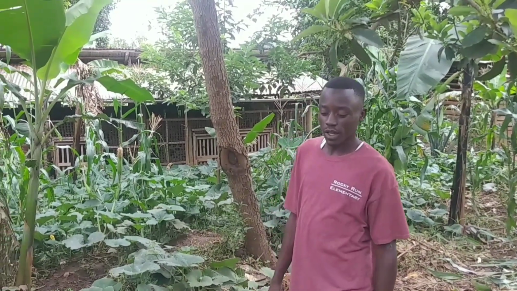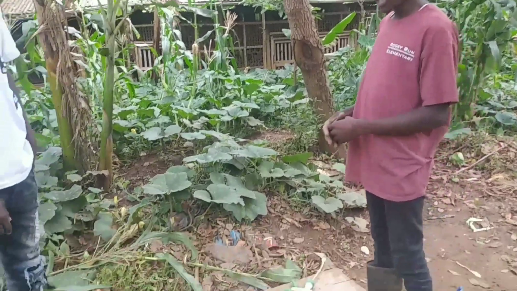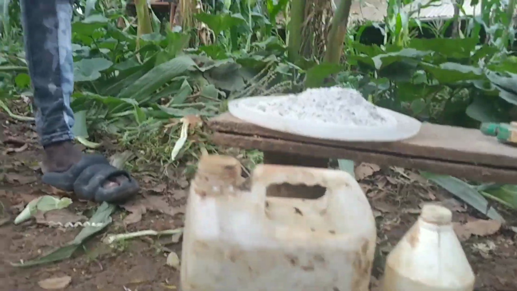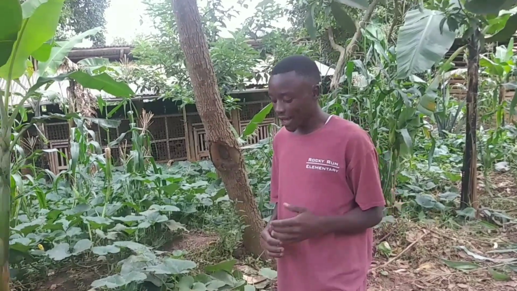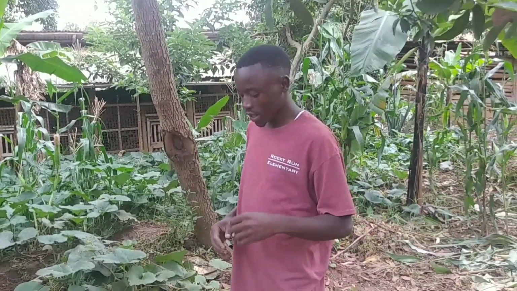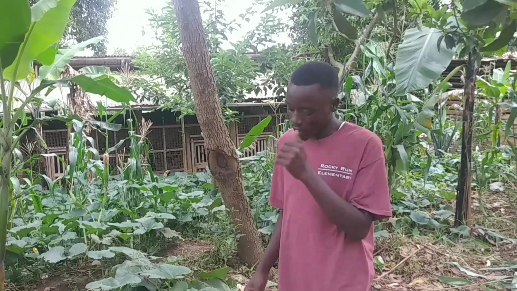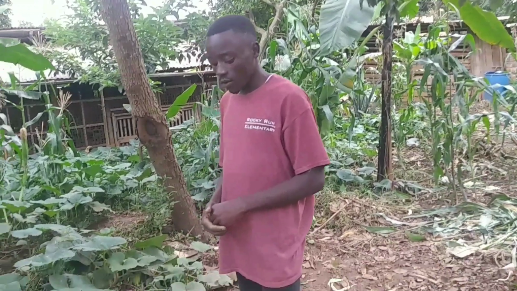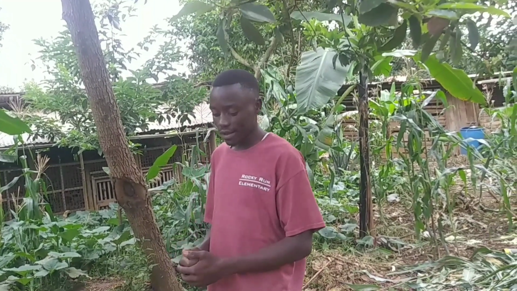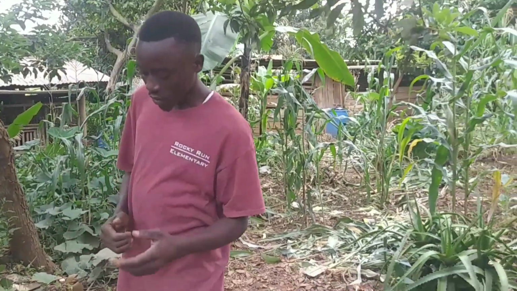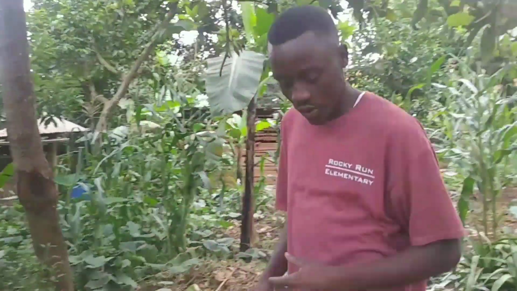Viewers, as we've been talking about the importances of rabbit urine, now I'm going to take you through the procedure of preparing your solution to spray over your crops, because some crops need nitrogen, and rabbit urine contains nitrogen, which is mostly recommended for proper growth. The acidity in the rabbit urine also helps to repel pests on your crops and even some disease-causing germs.